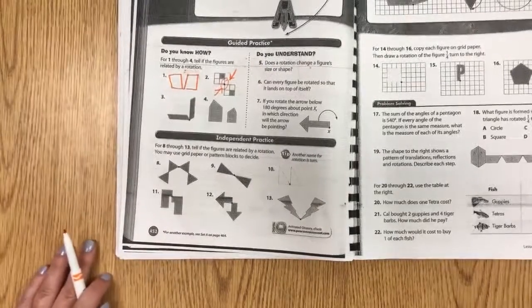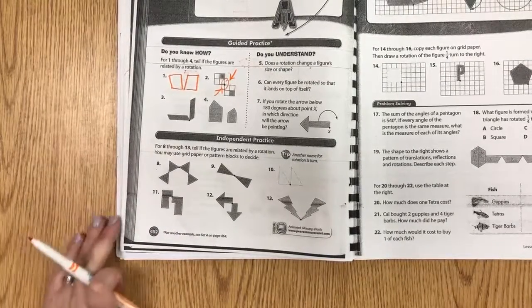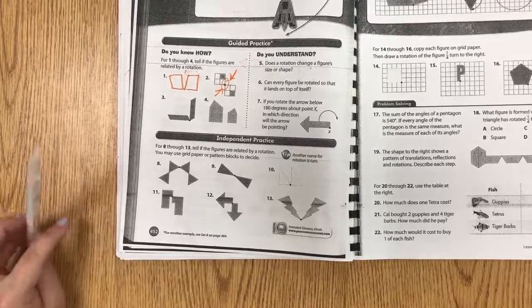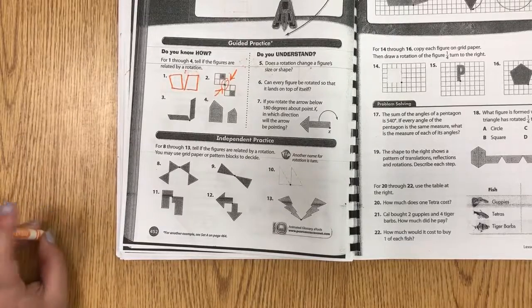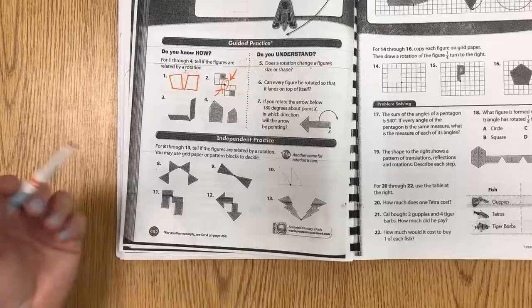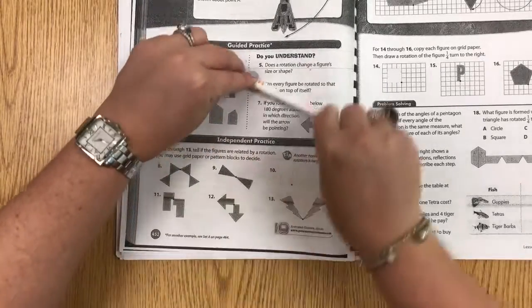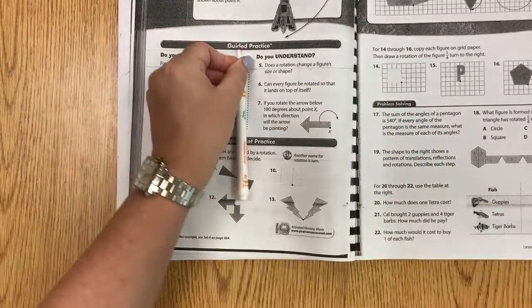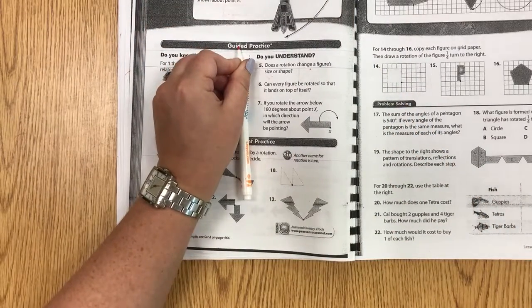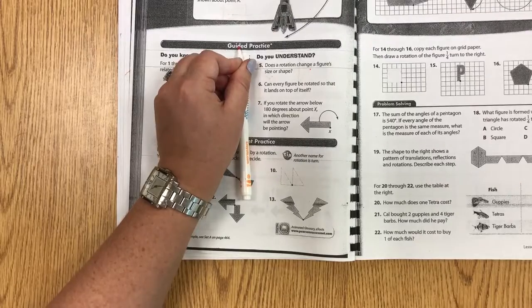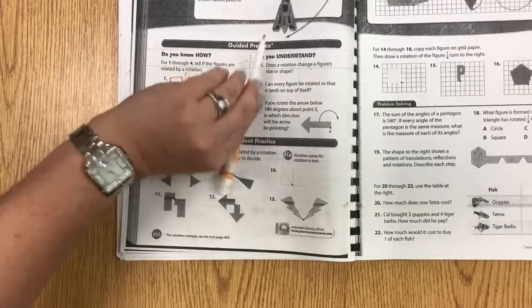So does a rotation change a figure's shape or size? No. Can every figure be rotated so that it lands on top of itself? Well, in a sense, yes. Because if I were to rotate this all the way around and say that was a 360-degree rotation, or a full rotation, then yeah, I would land right where I started.